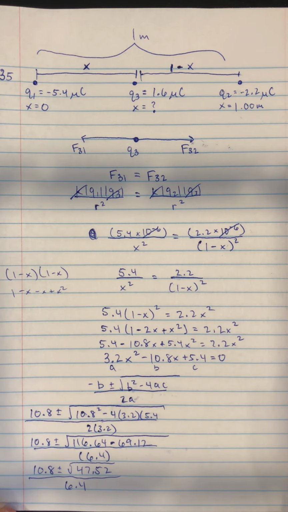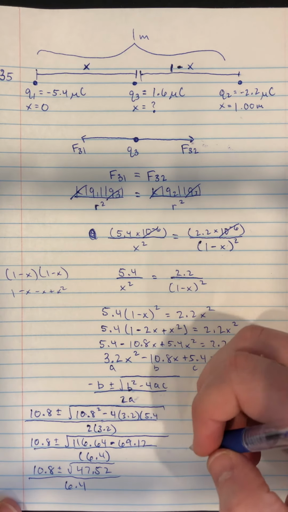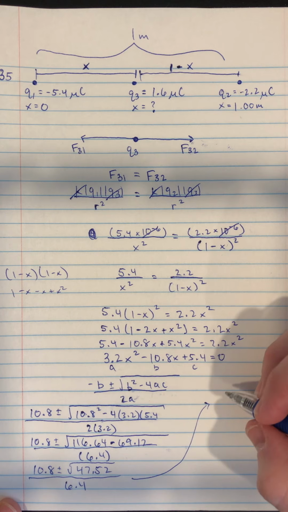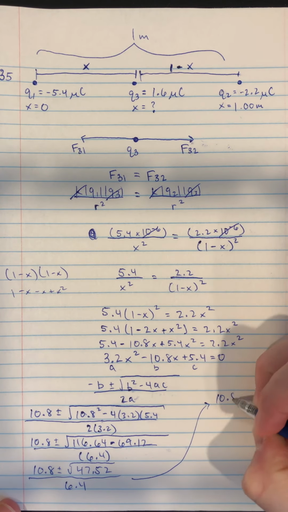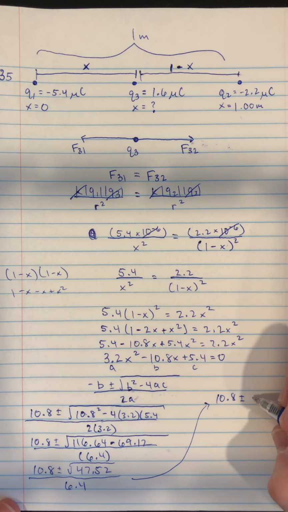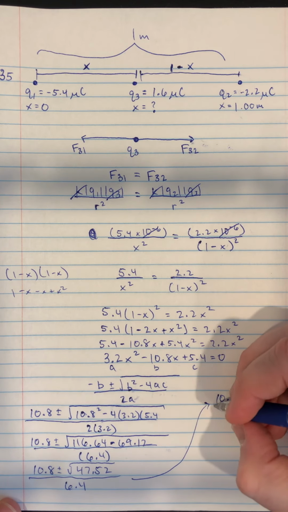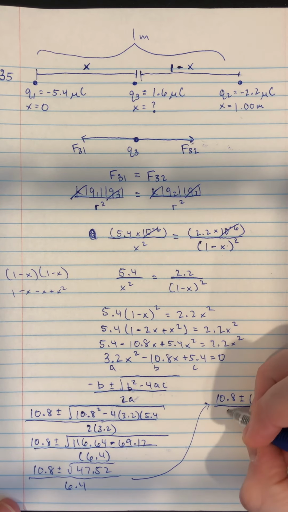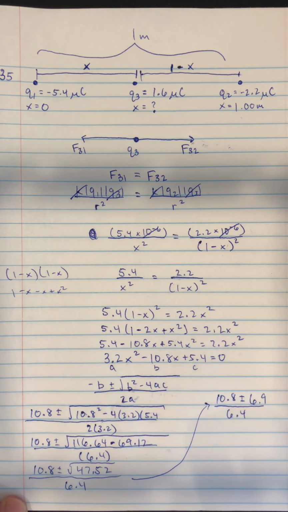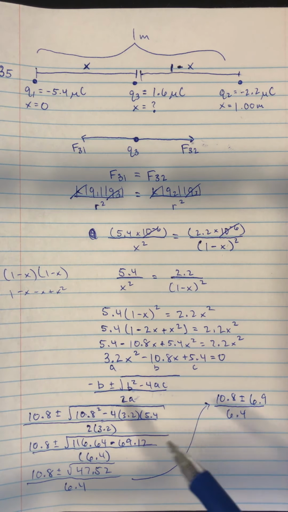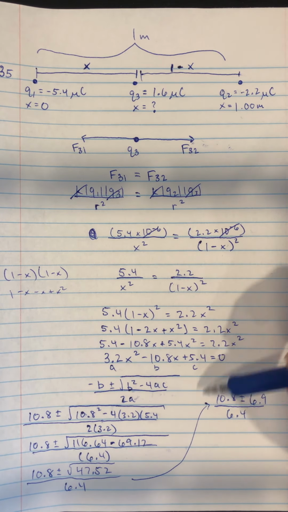We get 10.8 plus or minus 6.9 divided by 6.4. So we'll actually get two answers here, right? Because both of these are going to be positive. We get two answers, one for the plus, one for the minus. But let's think about what our answer should be.